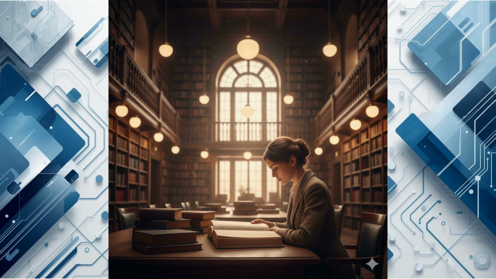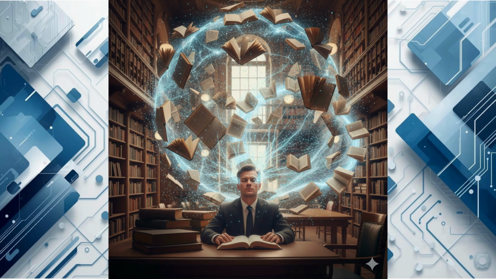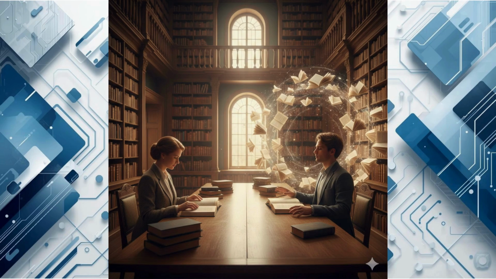Let's think of two librarians. One can read only one book at a time, irrespective of how fast she reads the books serially, one by one. And the other librarian can read every book in the library simultaneously. The first librarian, irrespective of how fast she can read, is limited by a linear process.